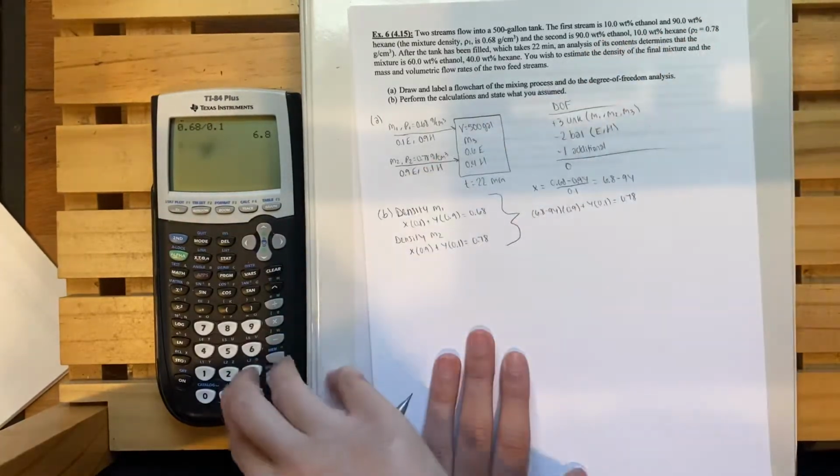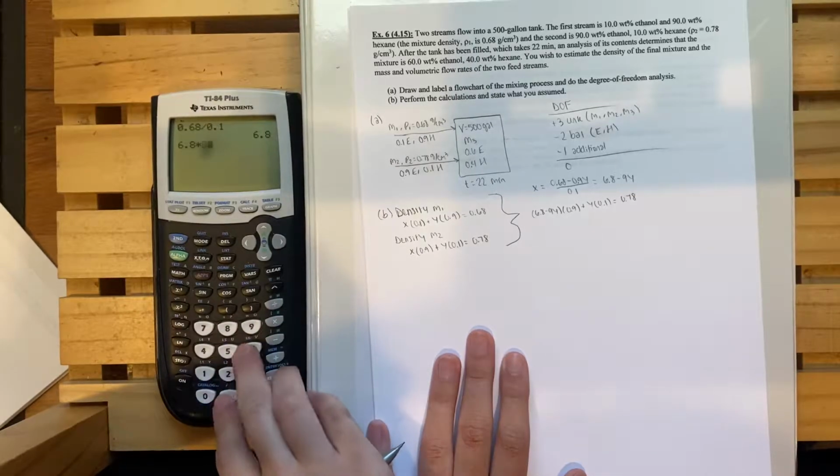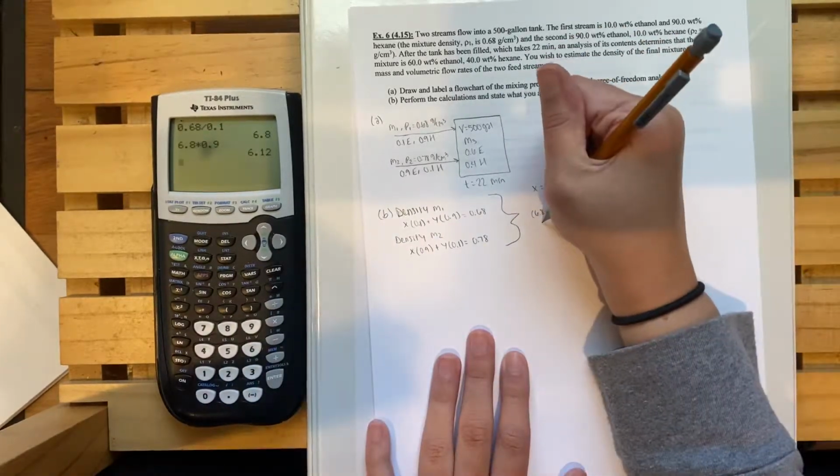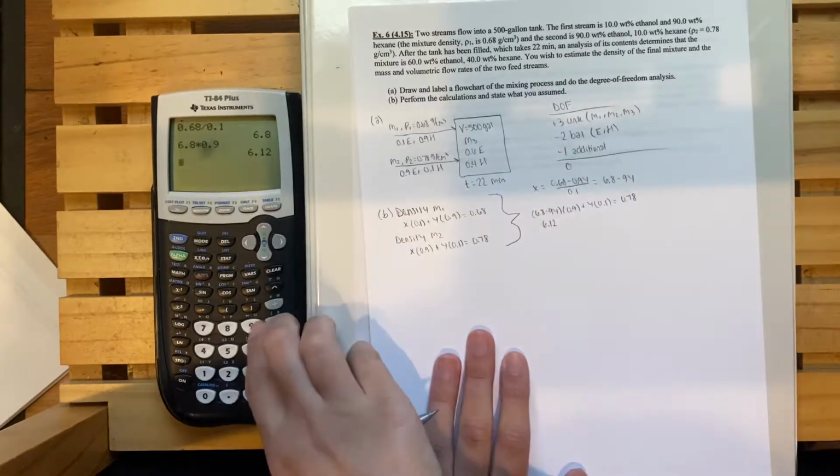Plug that in here. And we have 6.8 times 0.9, and so on.